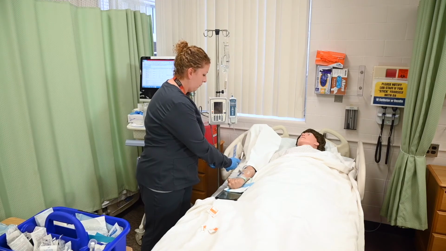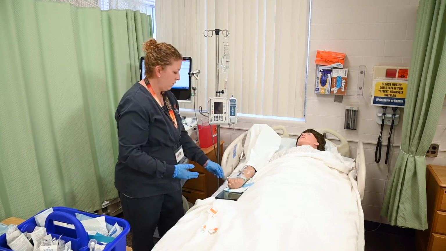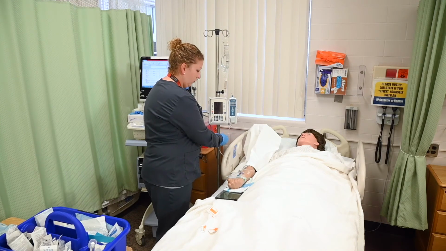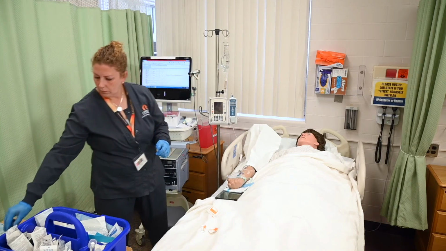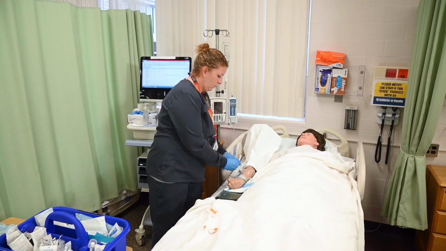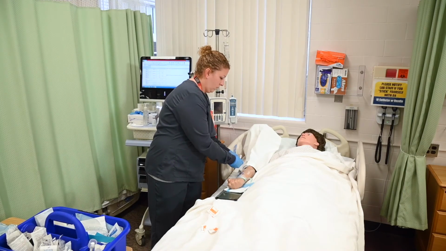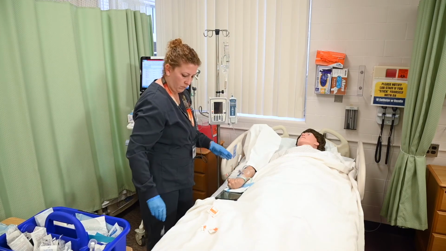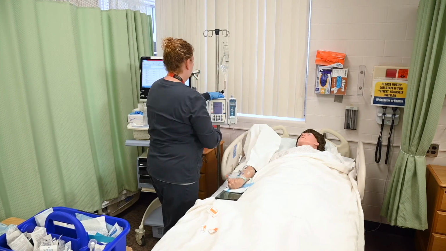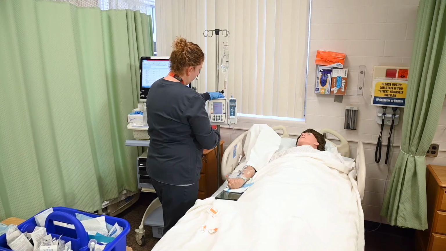After injecting the flush, disconnect the syringe and unclamp the line. Apply a new swab cap to the IV push injection port and restart the IV pump at the correct infusion rate. Sarah will stay with the patient for several minutes and observe for any adverse or allergic reaction.